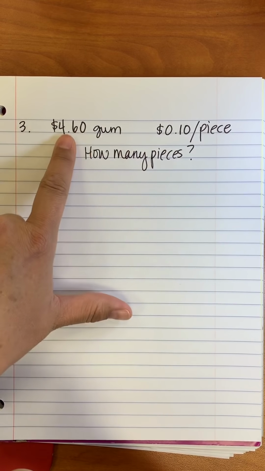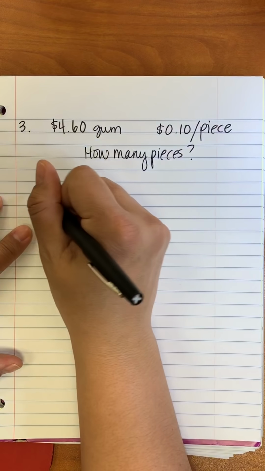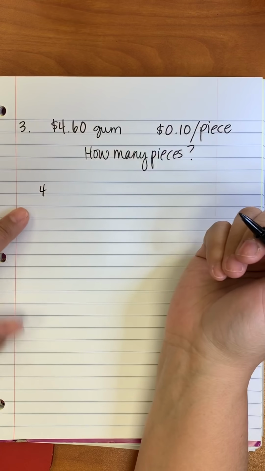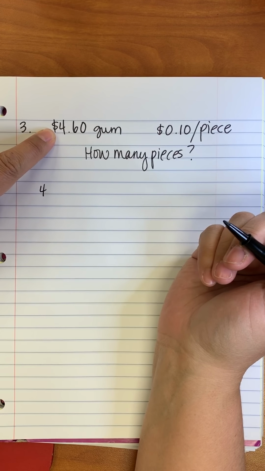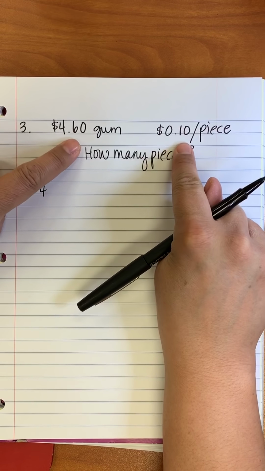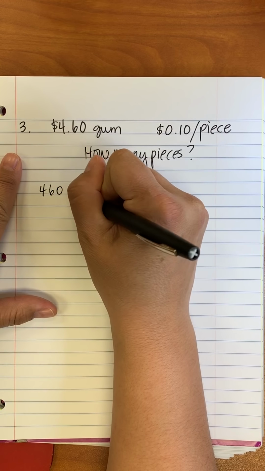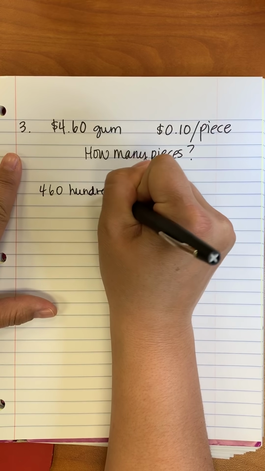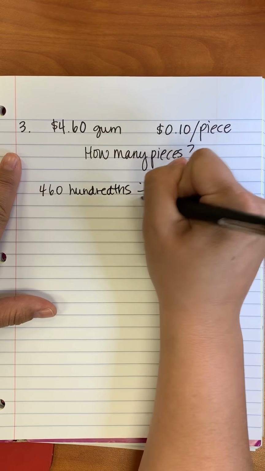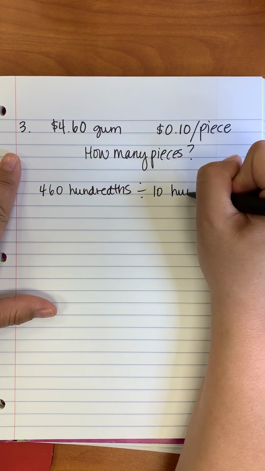So what equation will we get from this? $4.60 divided by 10 cents. So we could write this out as hundredths. So 460 hundredths divided by 10 hundredths.